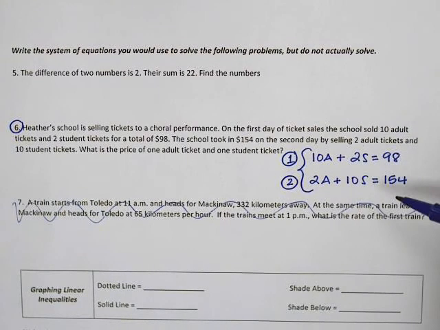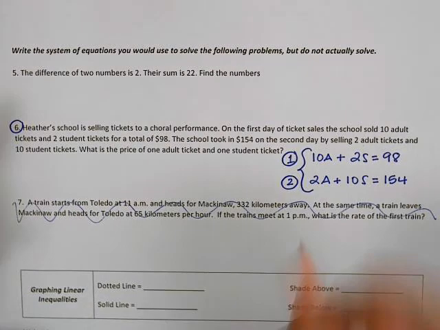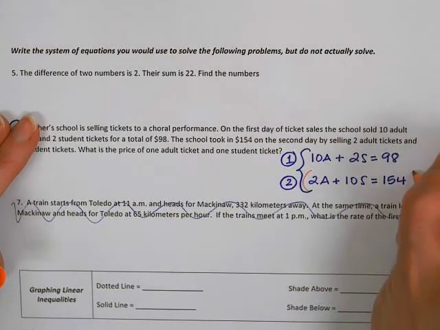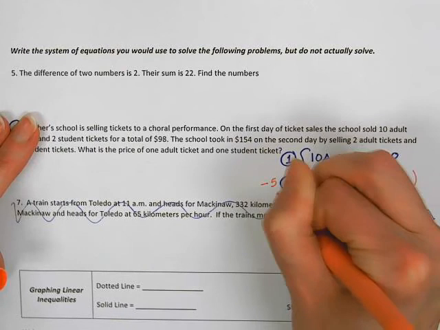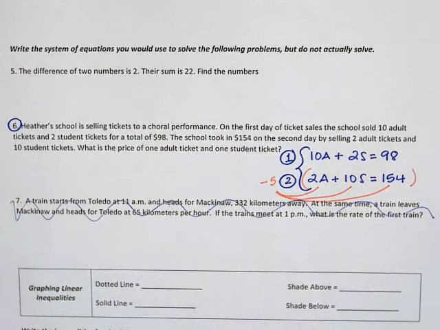Okay, so that would be the setup, and then it would be up to you guys to decide if you want to do graphing, elimination, or substitution. I would probably do elimination, and I would maybe multiply the bottom by -5 to get my A's to cancel. But you have options.